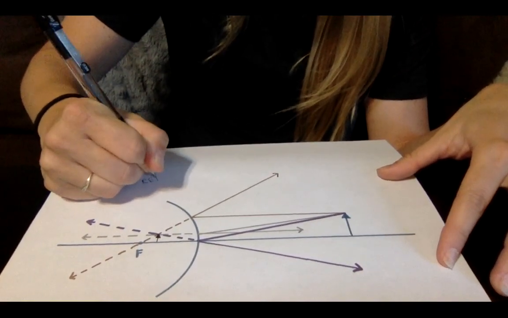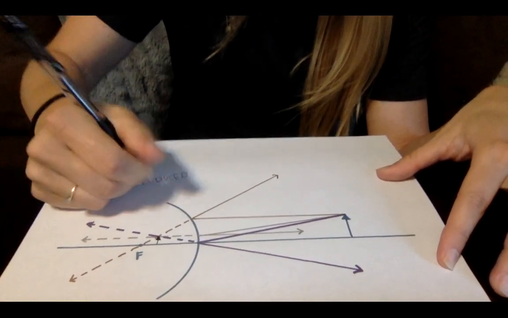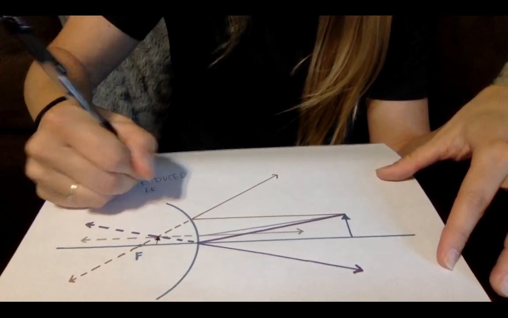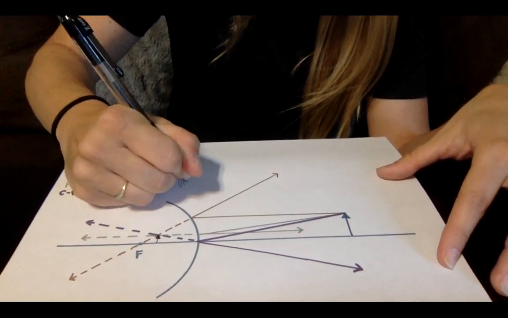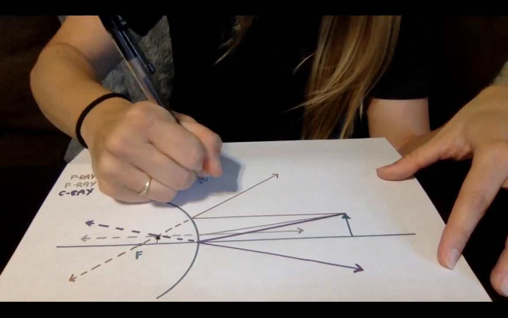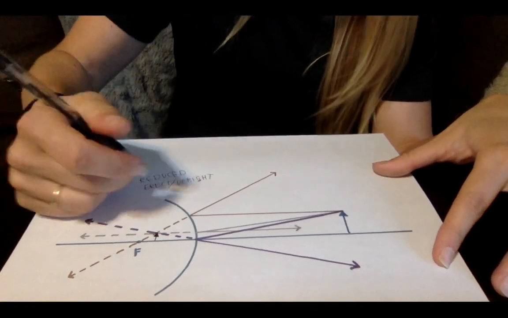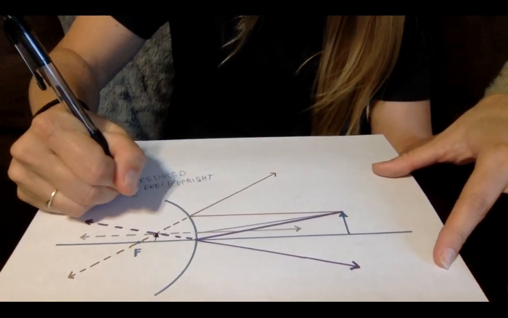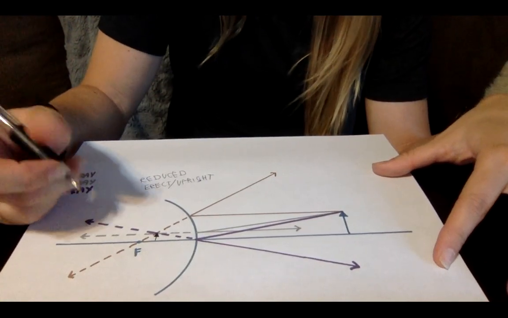So we have a reduced, erect or upright image. Again, I'm writing upside down and backwards. And then the question is: is this going to be a real or virtual image?